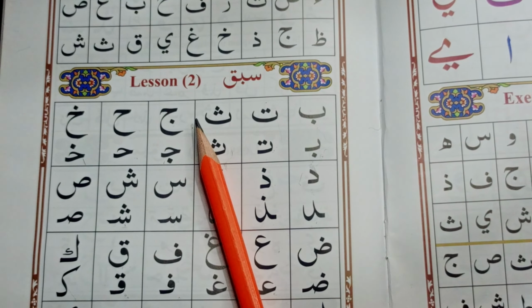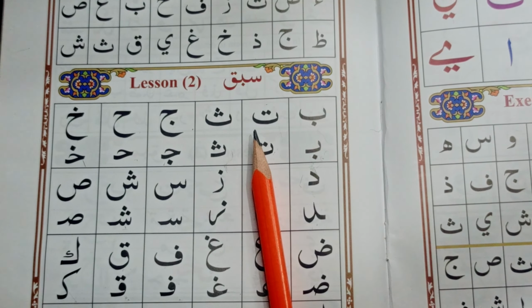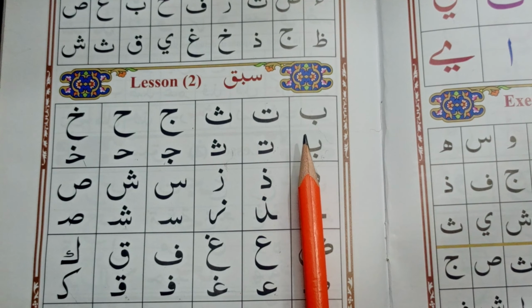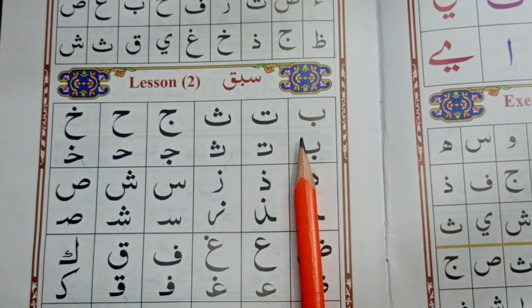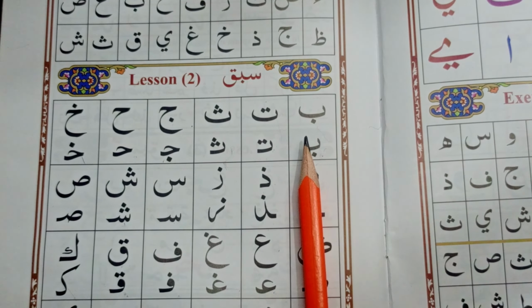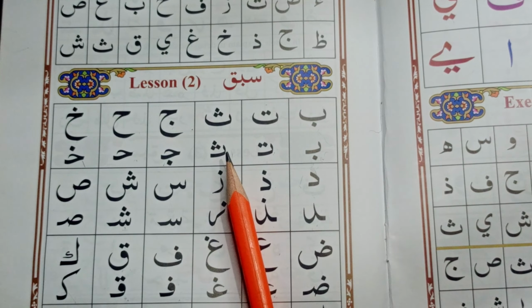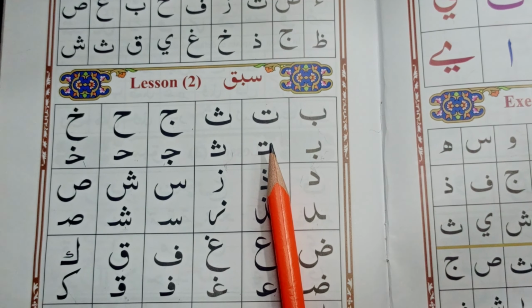In lesson 2, there are complete letters and half letters. Upside there are the complete ones, and below it, the same letters but in half. In this lesson, we will try to recognize these letters because many letters look similar. For example, the first three letters ba, ta, and tha look the same, but the difference is in their dots and the position of their dots.